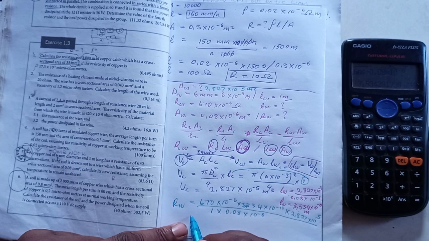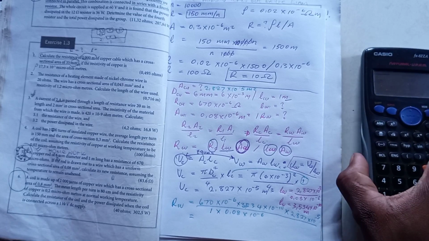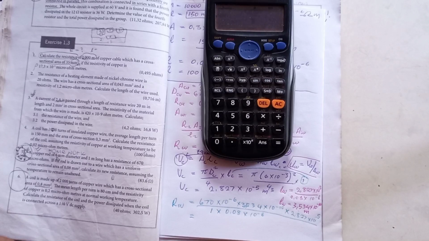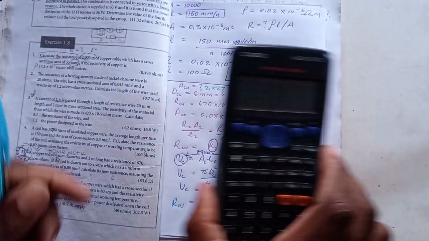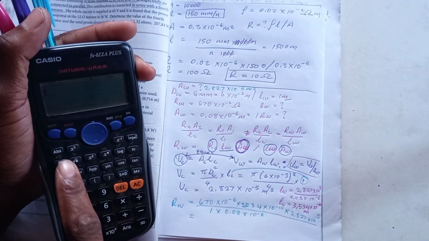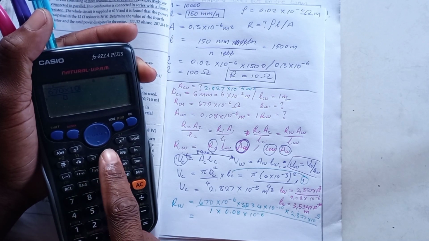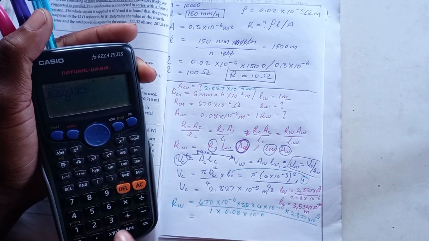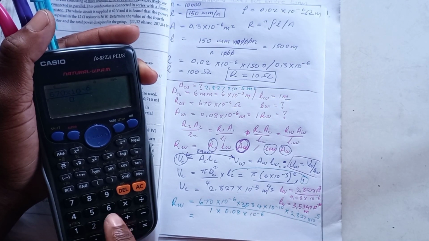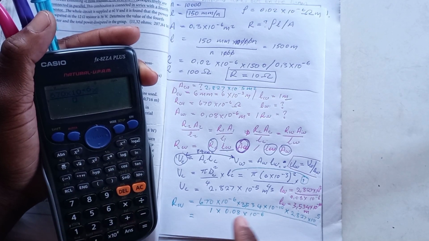So if we punch this on a calculator, we should get this. If we're not getting this, I don't know, I can't tell. 670 times 10 raised to minus 6. This minus 6 must cancel this minus 6, but the calculator knows that.